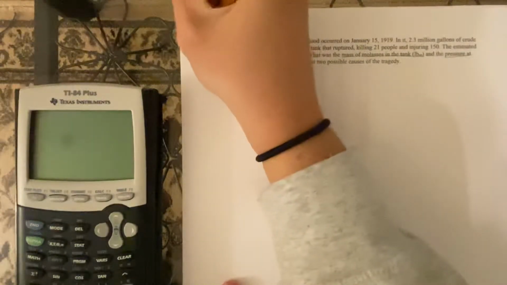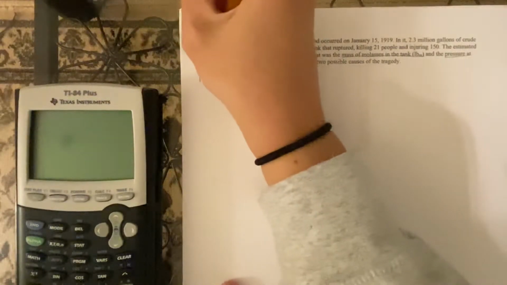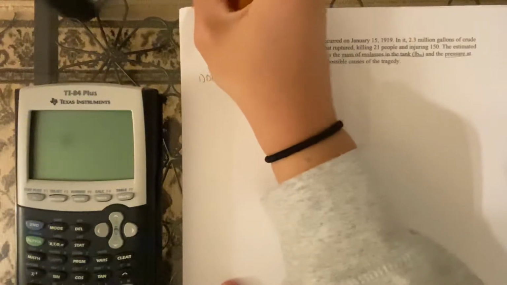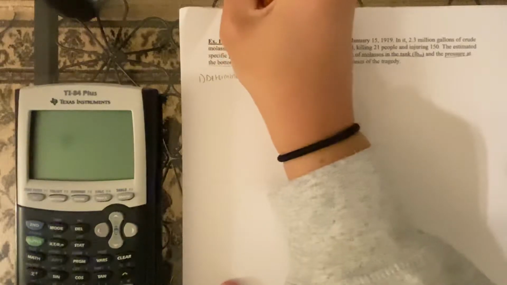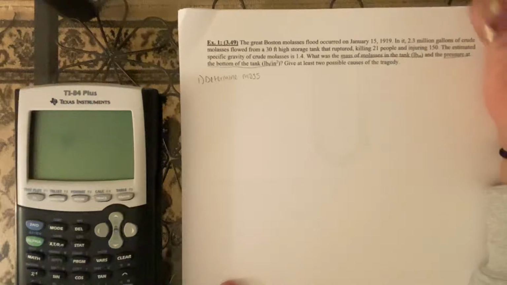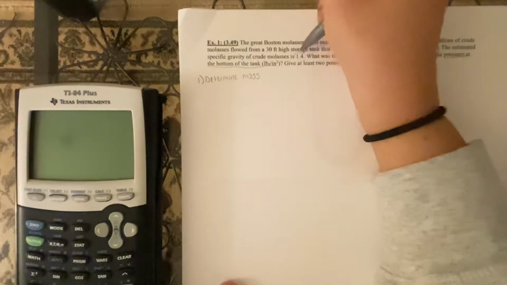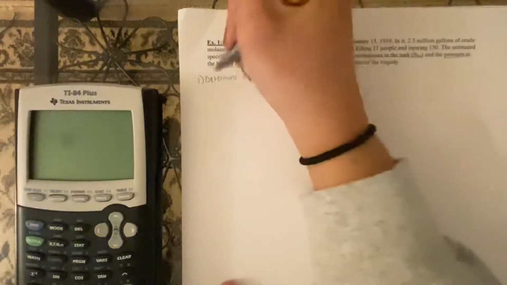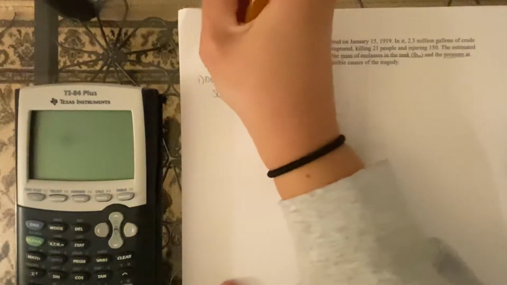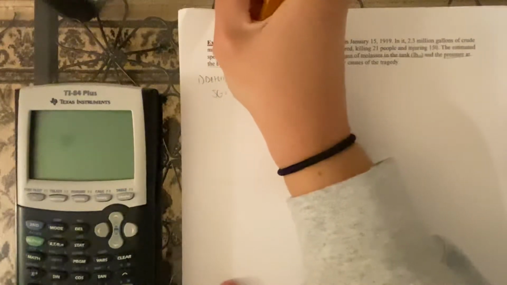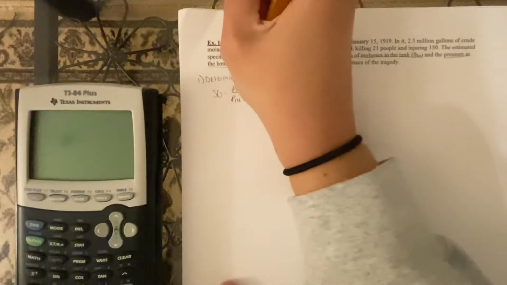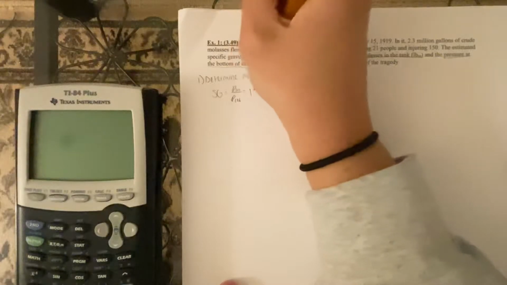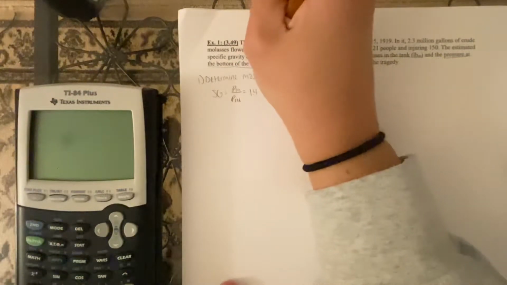So the first thing they ask, and what we're going to start out doing, is determine the mass. To do that, we go back to the specific gravity of crude molasses, which is 1.4. So we know that SG is equal to the density of the molasses over the reference density, which is the density of water, equal to 1.4.